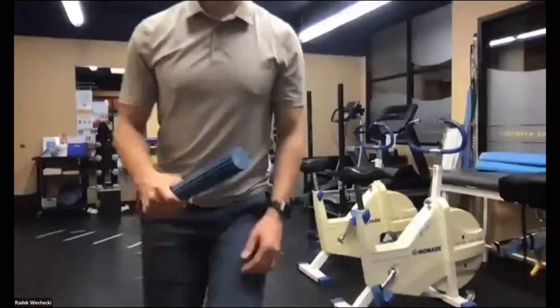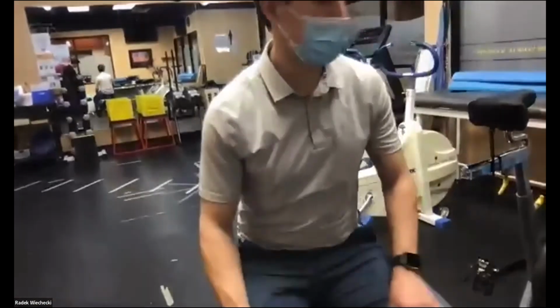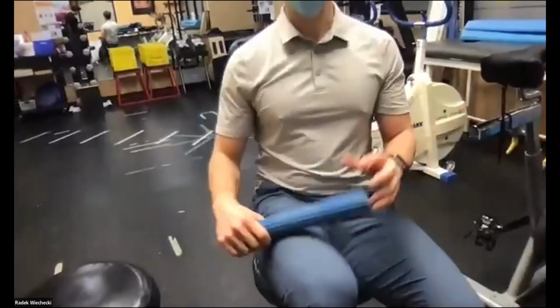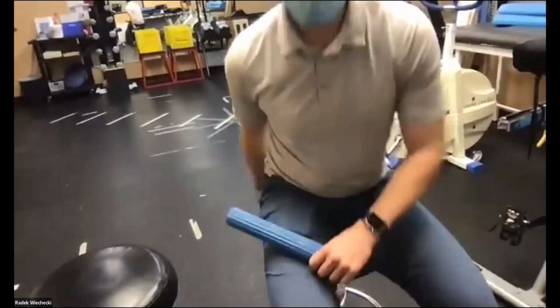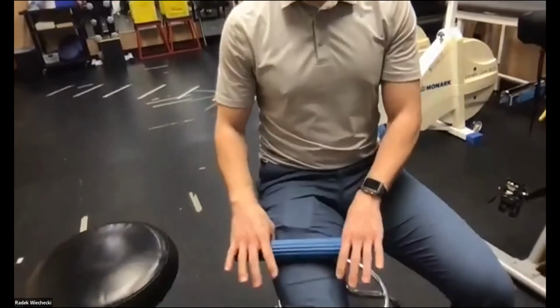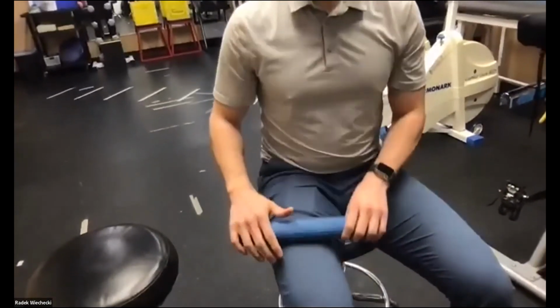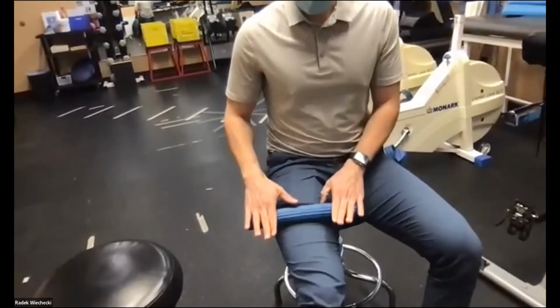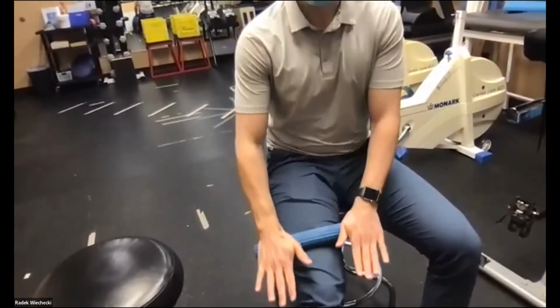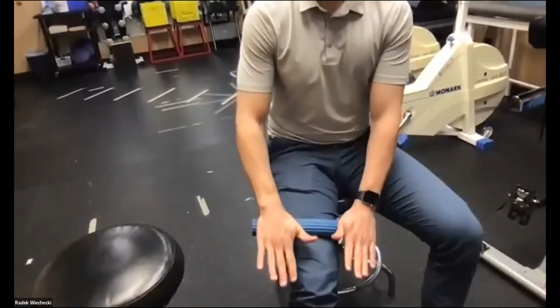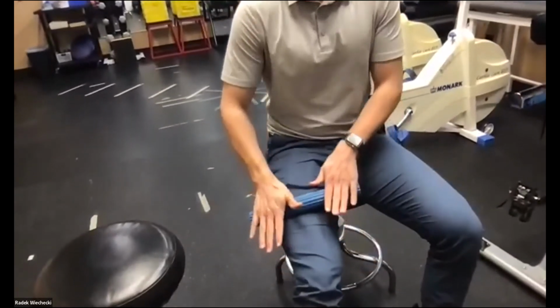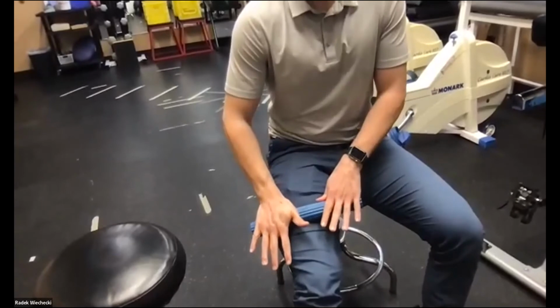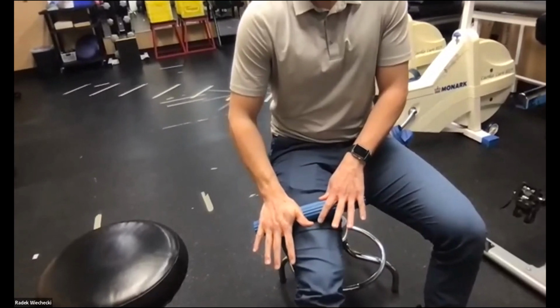But we have these devices here at the clinic, and they are literally just a pin roller branded as a physiotherapy tool. Basically what you're going to do is take that pin roller and work down the thigh like this. So this is also an appropriate way to roll or find those trigger points. Again, you want to find that trigger point and stay on it.